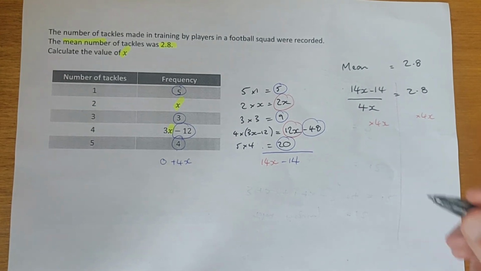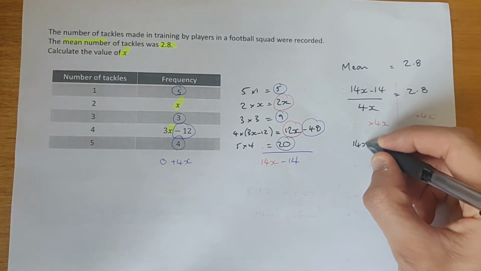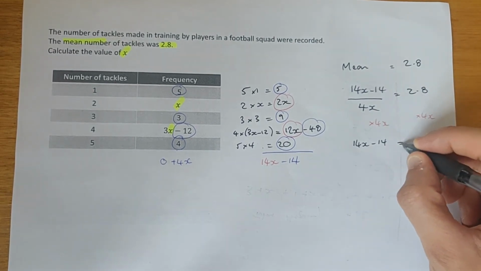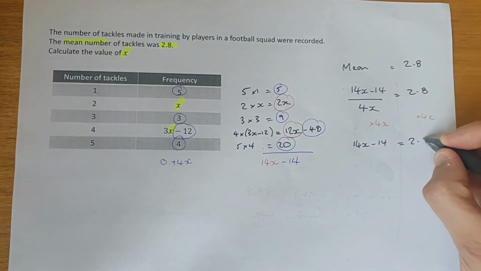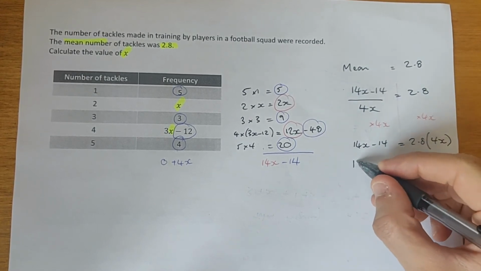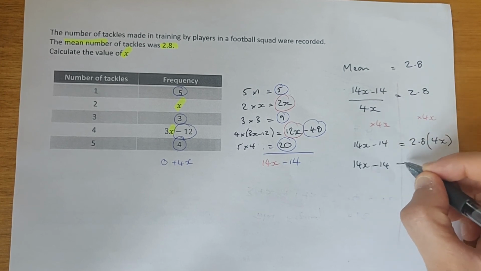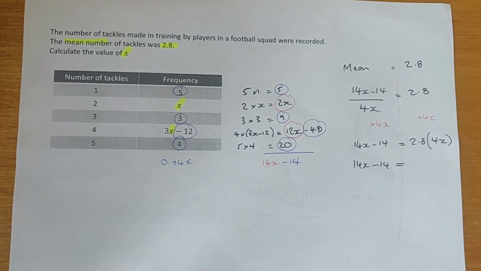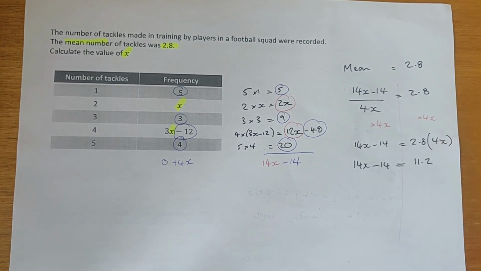If we multiply both sides by 4x, I get 14x minus 14. It's going to be equal to 2.8 multiplied by 4x. This obviously will expand out. I've got 14x minus 14 is going to be equal to, and please do use a calculator for this if you need to, 11.2. And that's 11.2x.